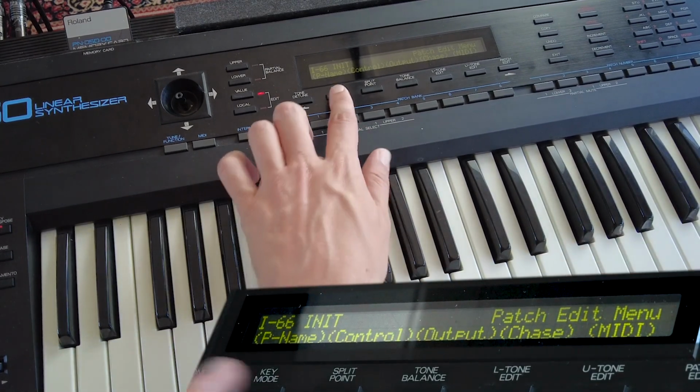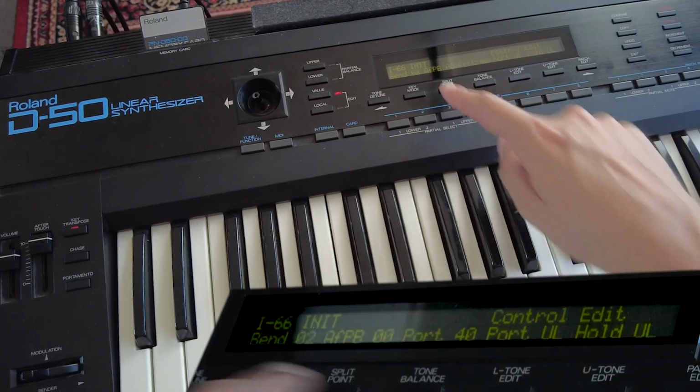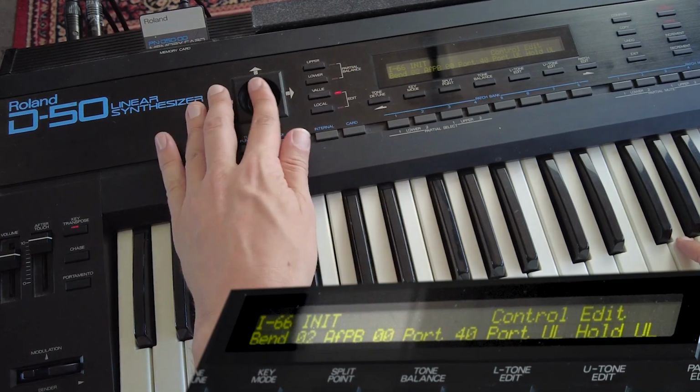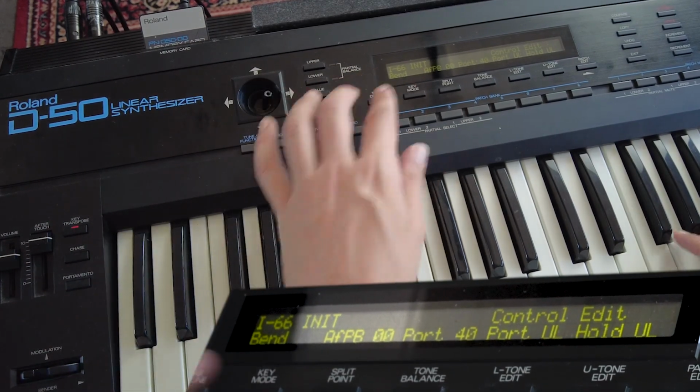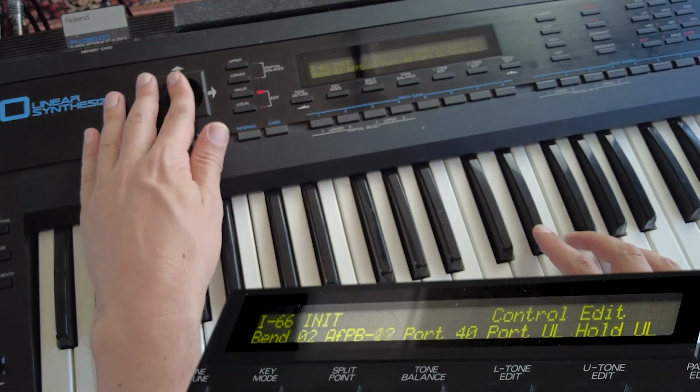Here we can name a patch, which again I'm not going to do. And then we have a control menu. Here I can set the amount of pitch bend for the pitch wheel and the amount of pitch bend for the aftertouch.